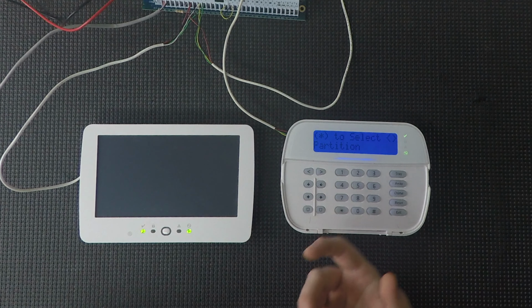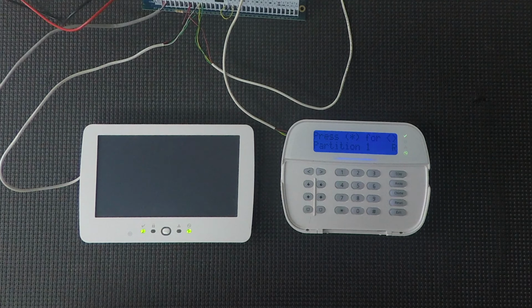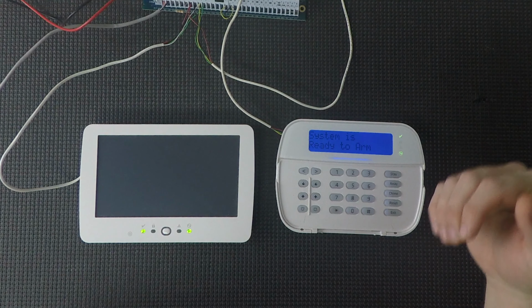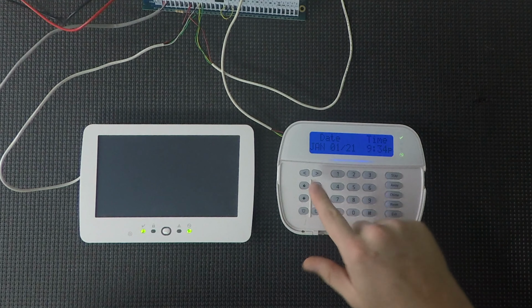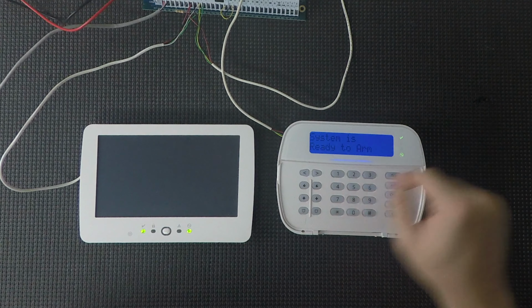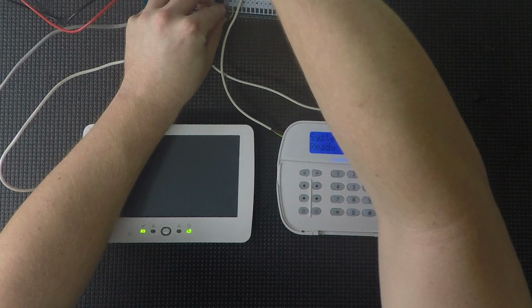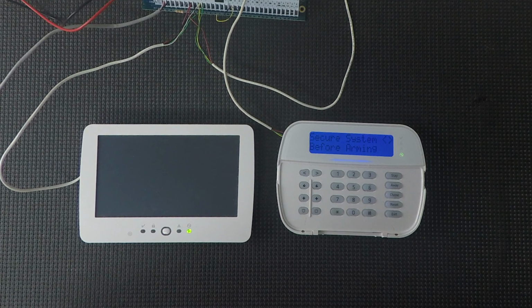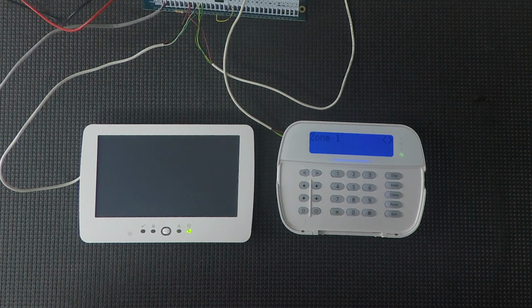Now, if we need to go into a specific partition, like let's say we want to see what zones are open, we have to select a partition. So we'll go in to partition 1 and it says selecting partition 1, and now we get to the normal screen that you would see for just a basic keypad. So it's going to say system is ready to arm, and it's not going to show any open zones right now because I don't have any. However, if I open zone 1 here, our zone 1 is attached to partition 1, so you can see, since we are on partition 1, it is showing zone 1 as open.